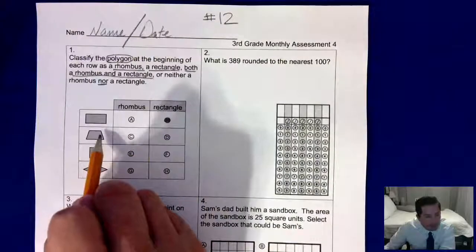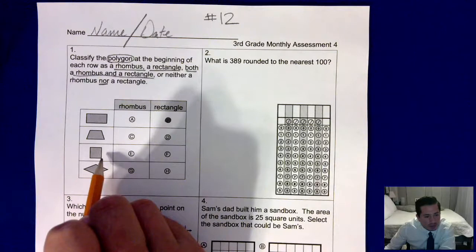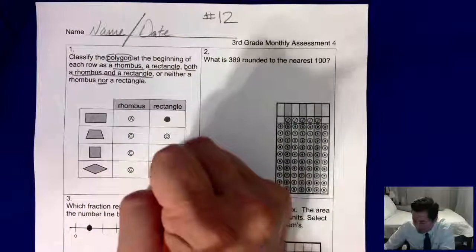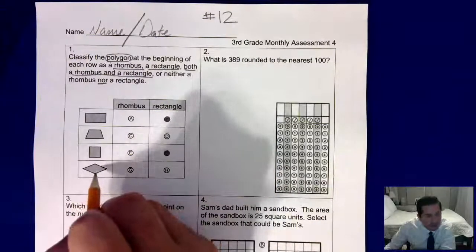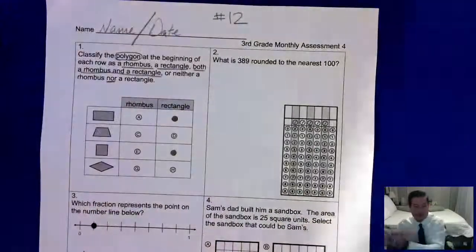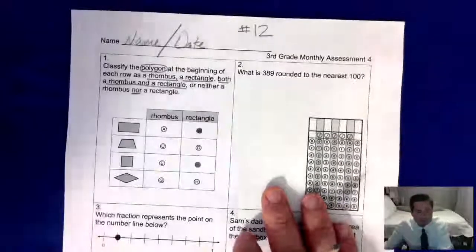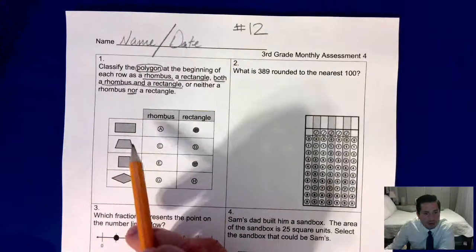This one is not a rectangle because it doesn't have the right angles. This one is a rectangle definitely because it has those right angles, 4 sides. This one does not have right angles. Let me show you. So this is the right angle paper. Any paper really has right angles, and see when you put that there, it doesn't perfectly fit. So that one's not.